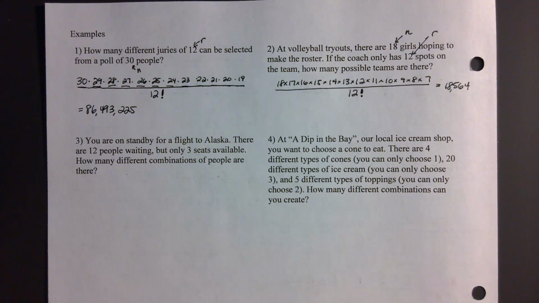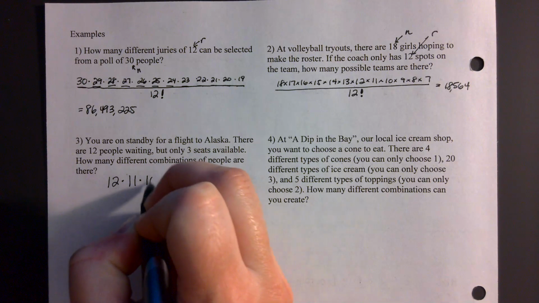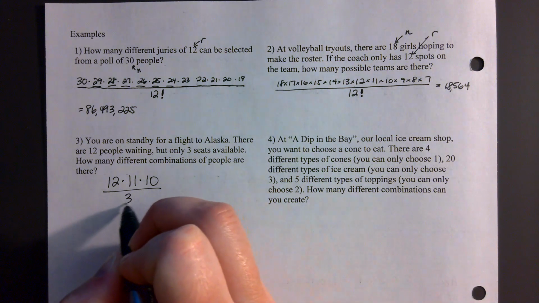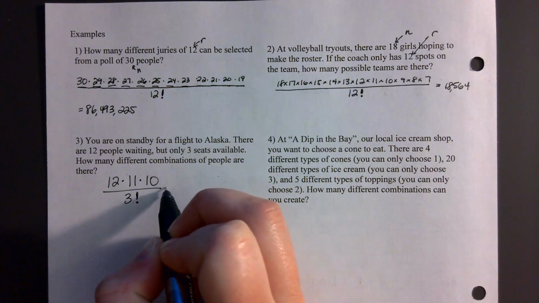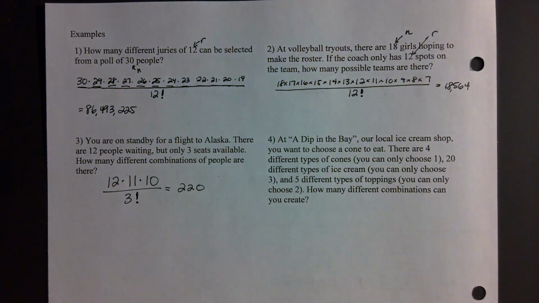All right, you're on standby for a flight in Alaska. There are 12 people waiting, but only 3 seats available. How many different combinations of people are there? We have 12 people total and 3 seat options, so we have 12 times 11 times 10. That's how many permutations we would have, and we need to remove those repeats, which is 3 factorial, because we had those 3 positions. So we divide by that factorial, and I get 220.